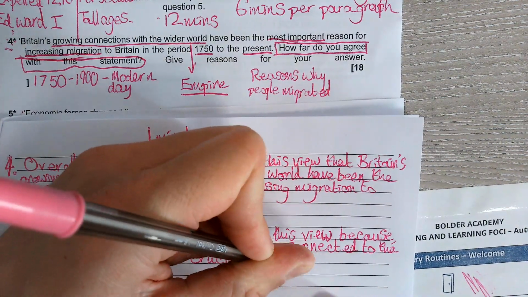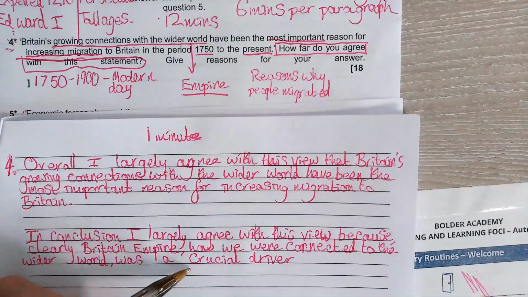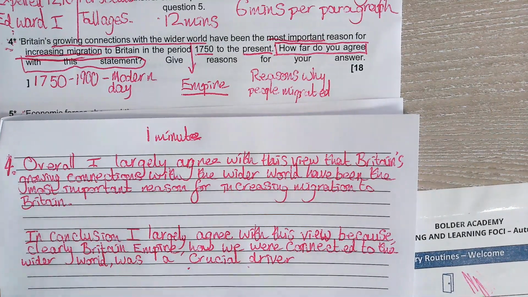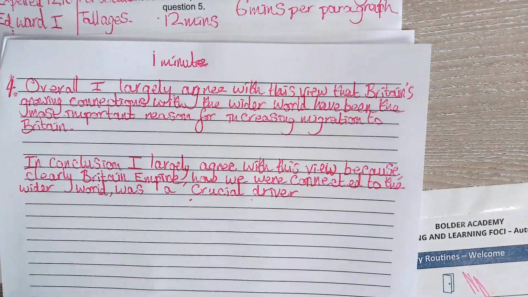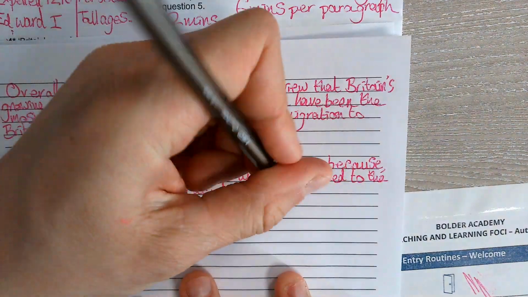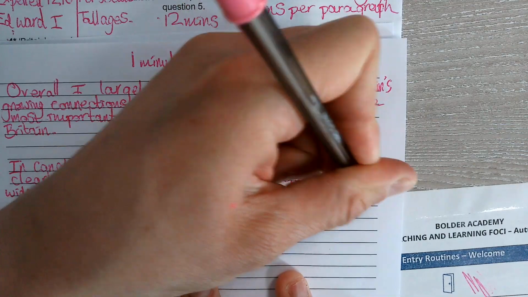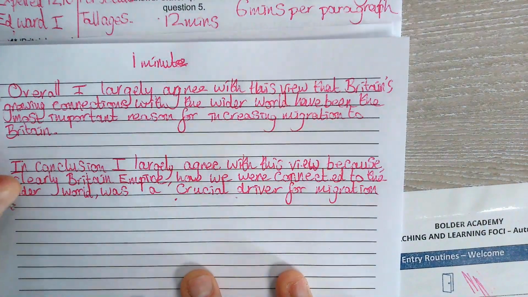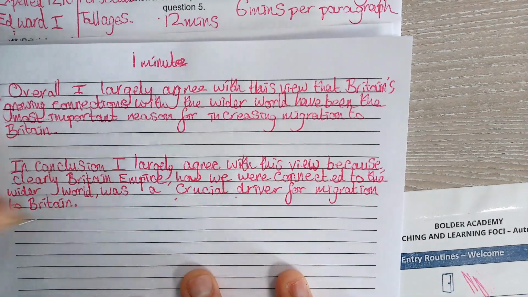I'm using words from the vocab map that help me to explain causes here. It was a crucial cause. It was a driver. It drove forward people migrating to Britain. It was a crucial driver for migration to Britain. Full stop.